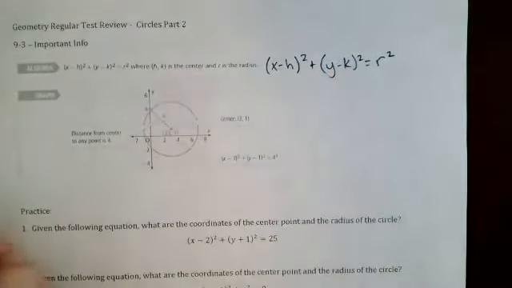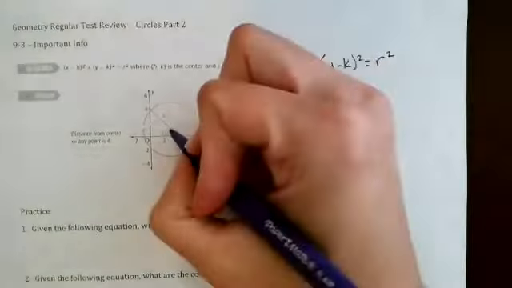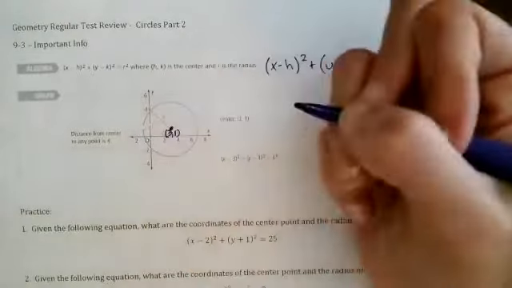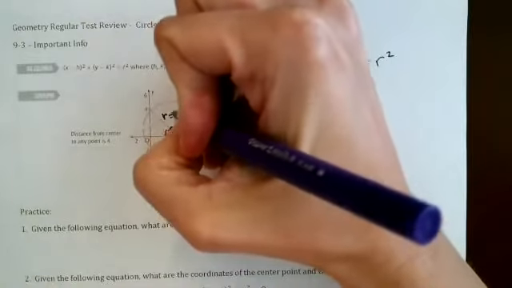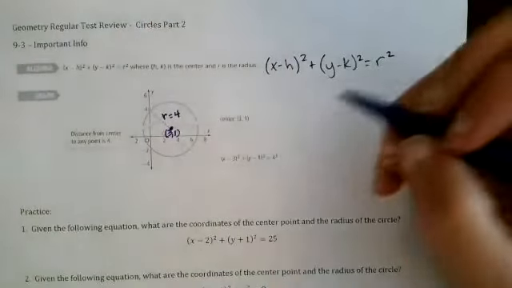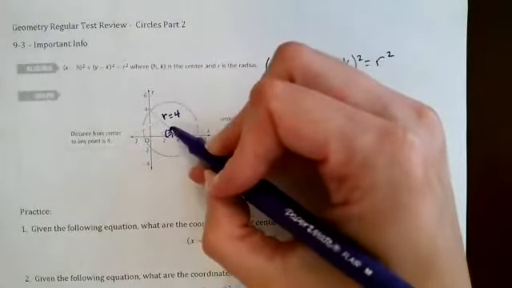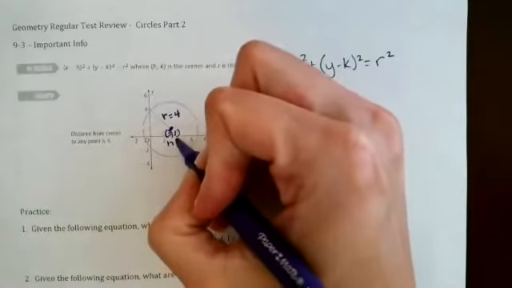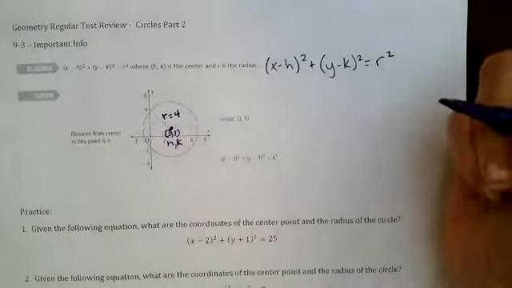If we look at our example down here, we have a center point at (3, 1), and we have a radius equal to 4. Okay, so in our formula, we take these coordinates and we plug them in. The 3 is the h and the 1 is the k.